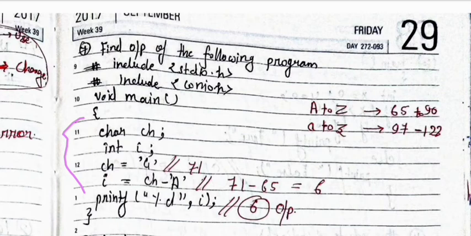Now what is the output of the program? Here we use the ASCII code representation. In ASCII, uppercase A to Z is represented by codes 65 to 90, and lowercase a to z is represented by codes 97 to 122. After putting in the ASCII values, the character ch is 'g', that is 71, minus 65, that is the value of 'A'. So we get 6. So the output of this program is 6.